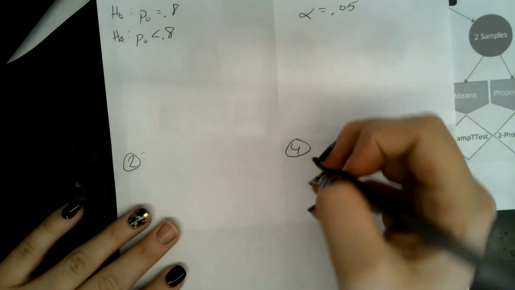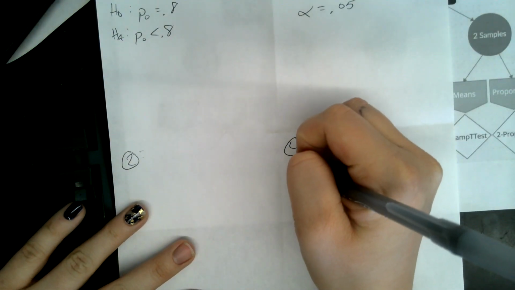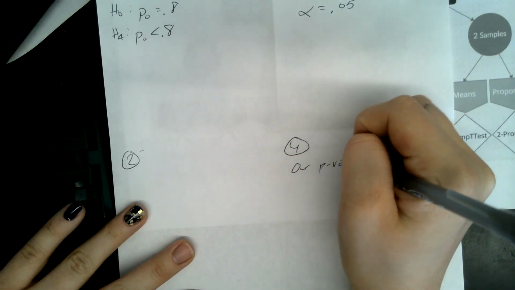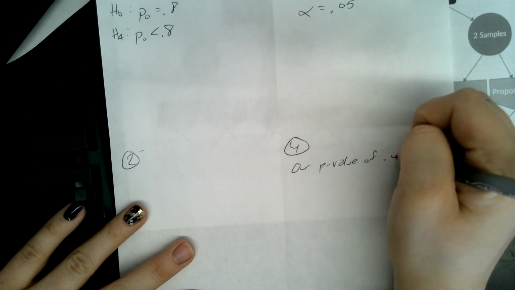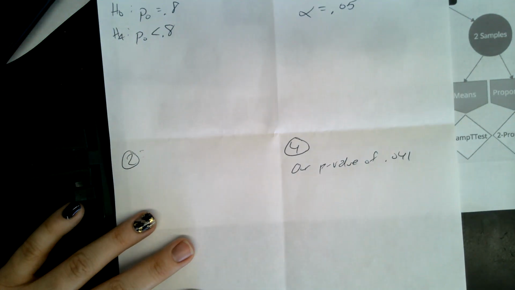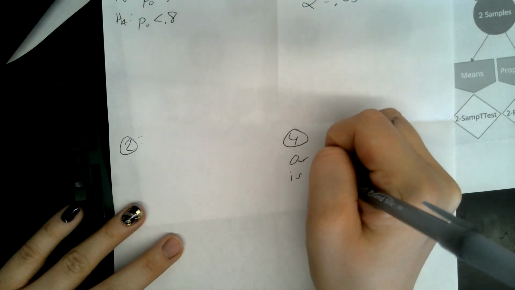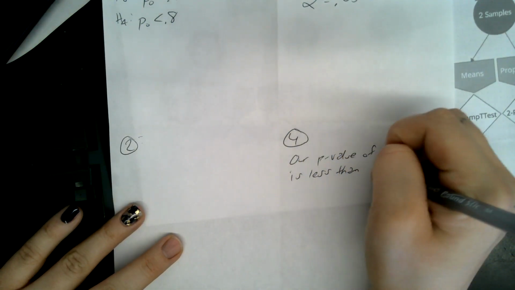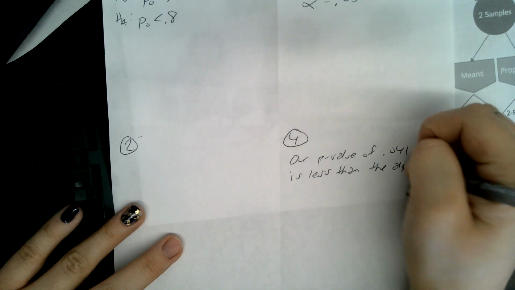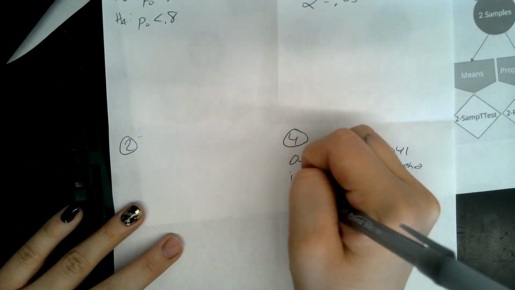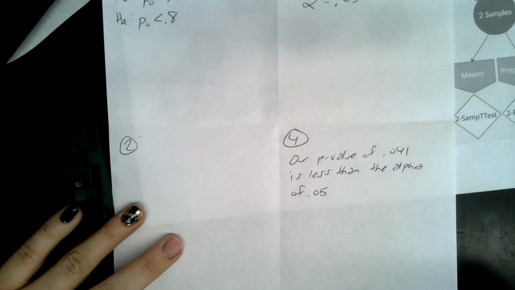Our p-value of 0.041 is less than the alpha of 0.05.